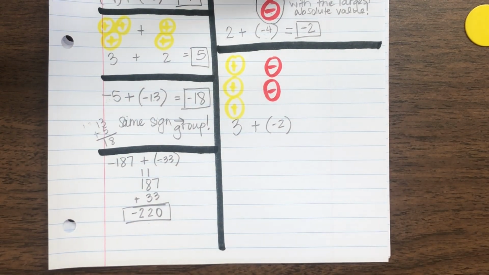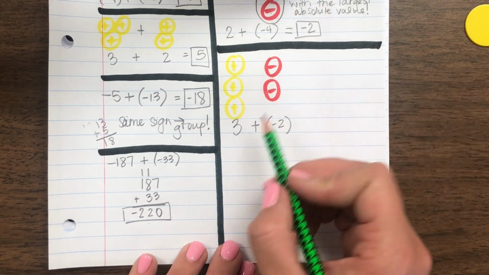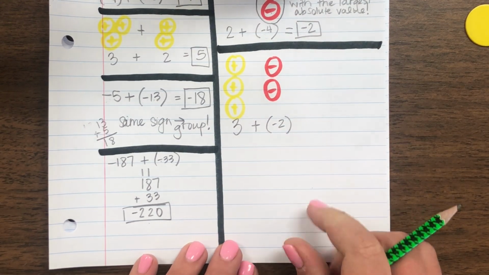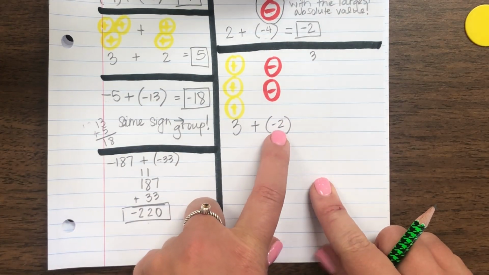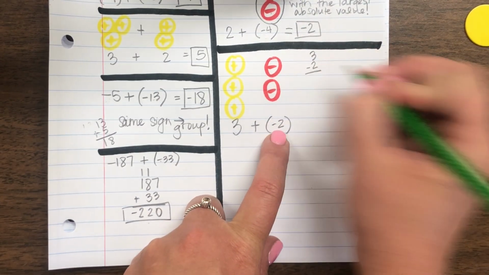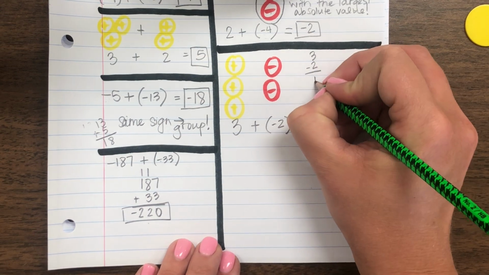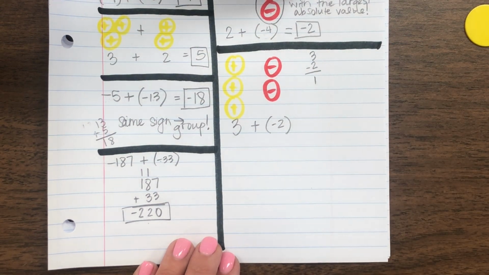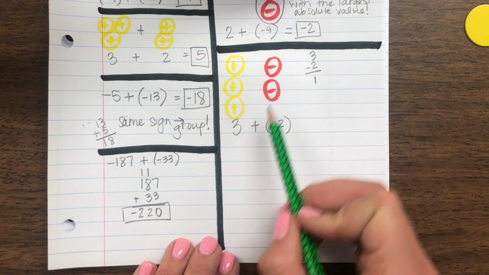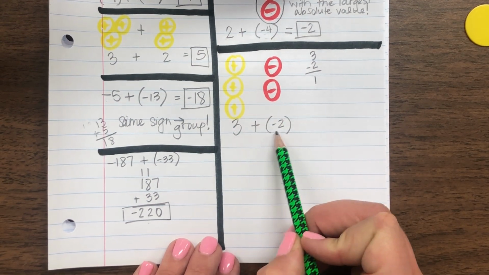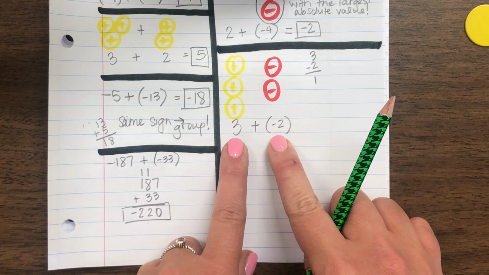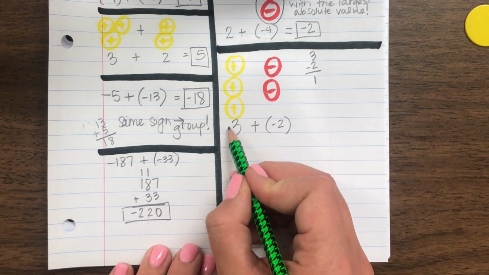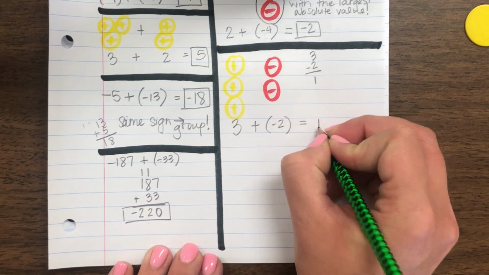Let's talk through it both ways, right? The mathematical way says to subtract their absolute values. The absolute value of 3 is 3. The absolute value of negative 2 is 2. So I subtract 3 minus 2 and I get 1 left over. And it says take the sign of the number with the largest absolute value. Well, which one of these numbers is furthest from 0? This one. So my answer would be positive 1.